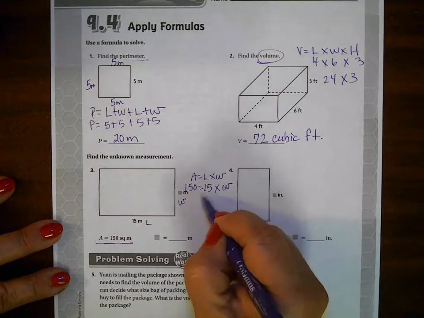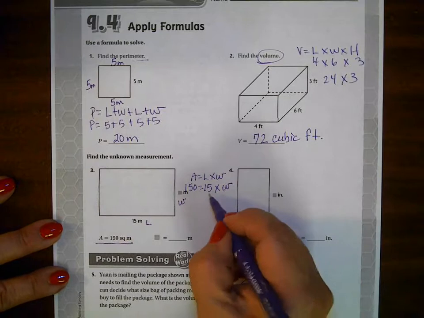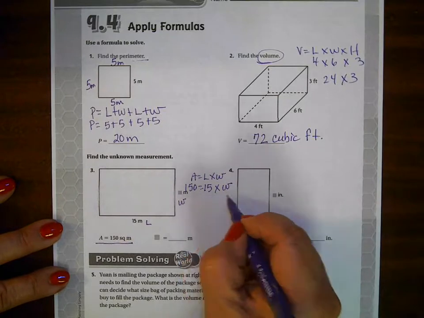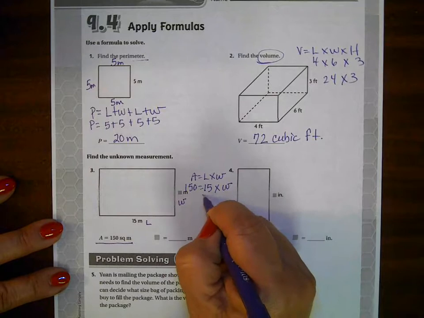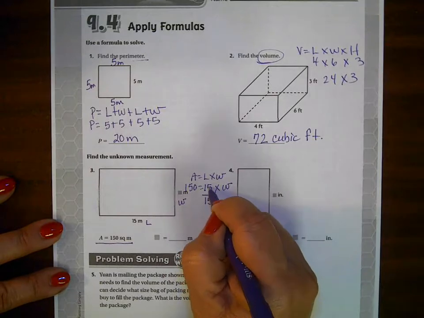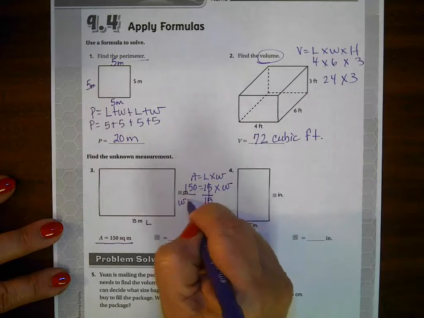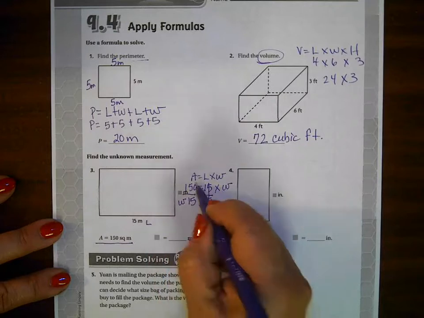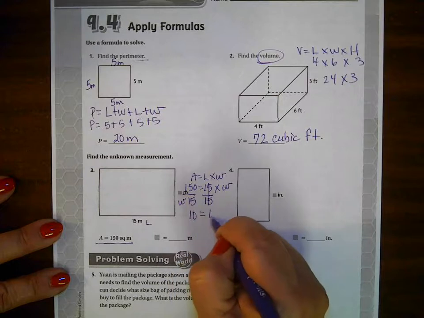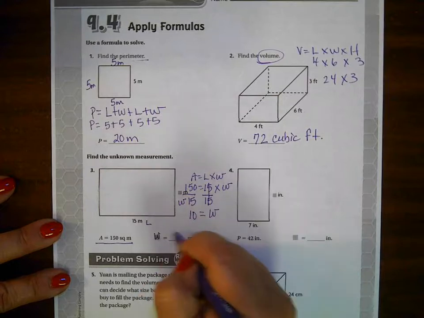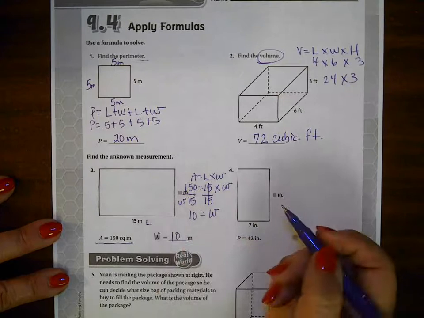And so I can think of it this way. There's a couple of ways. 15 times what will give me 150? That's 10. Or I can always divide by 15. That will move it over. And 15 goes into 150 10 times. So 10 equals W, and W equals 10 meters.